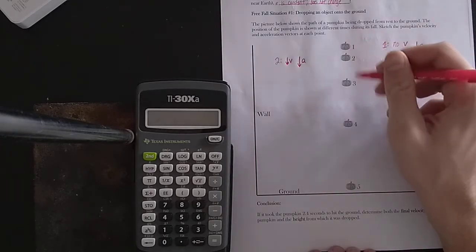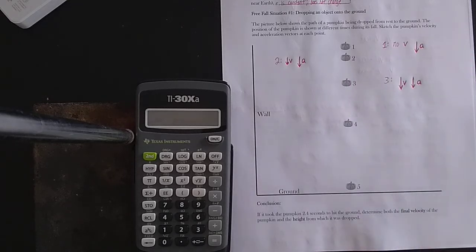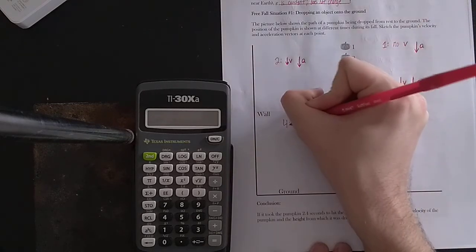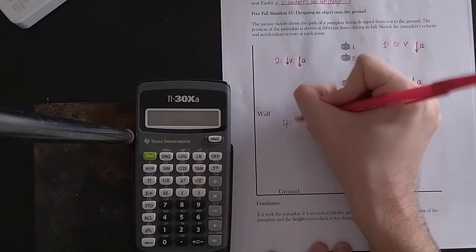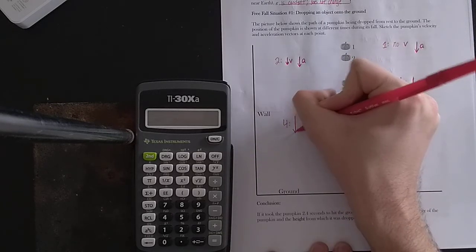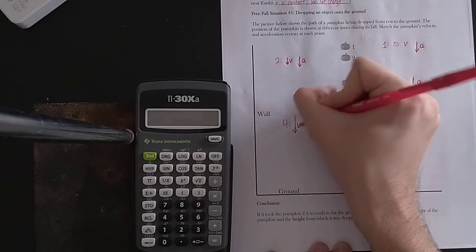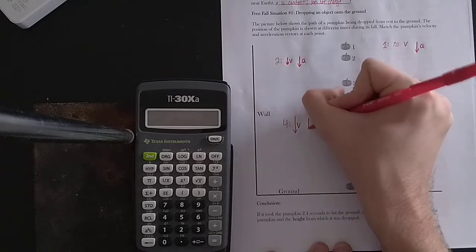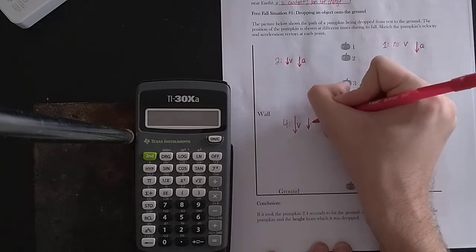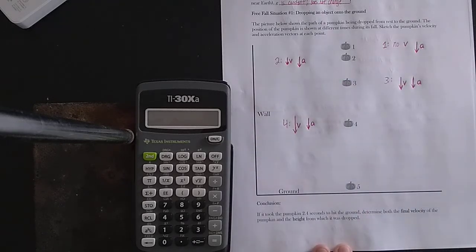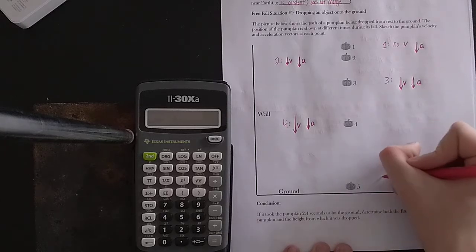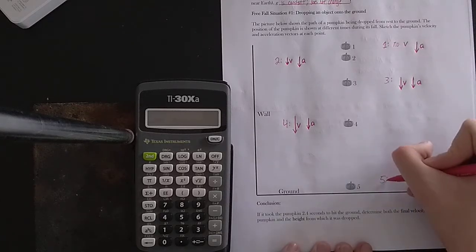Notice that the distance the pumpkin falls between each moment in time is getting bigger and bigger. That's an indication that the velocity is getting bigger and bigger. It's traveling through a bigger displacement in a similar time period. So at point number 4, the velocity is really getting quite big by now. But again, the acceleration is approximately the same. By the time we get down to point 5, the velocity is really big.